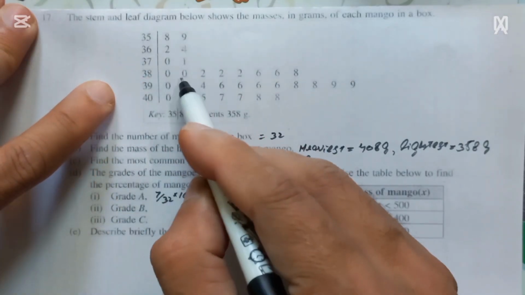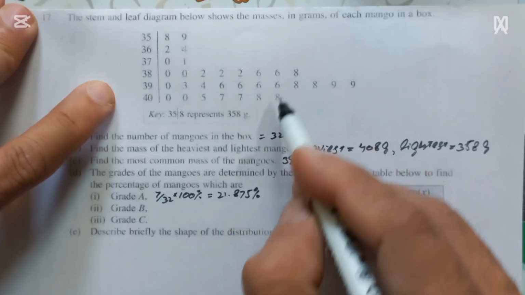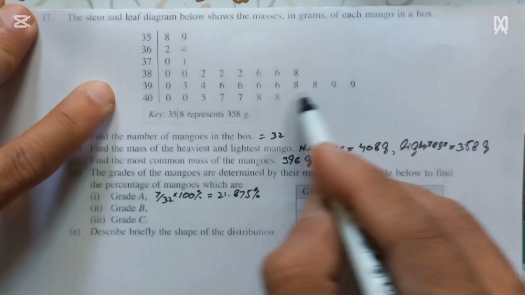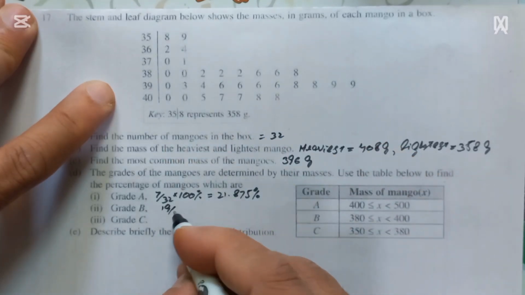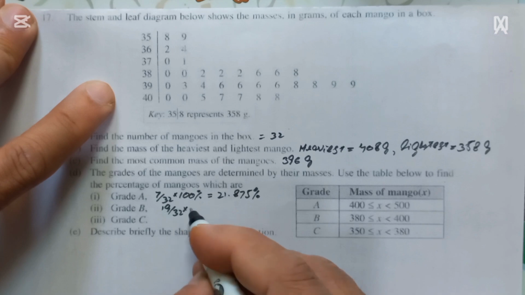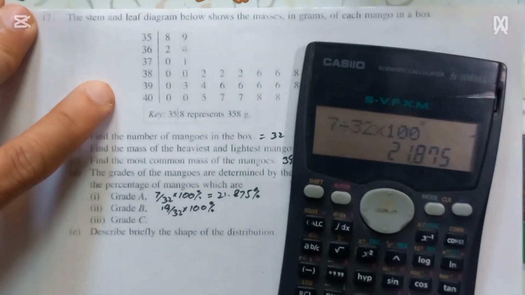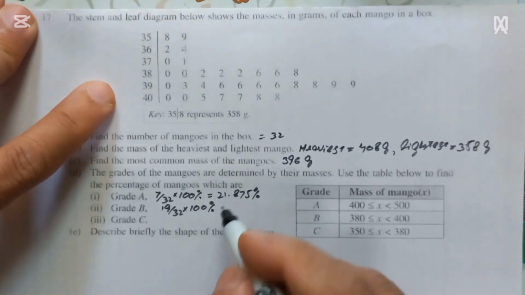Grade B's range is from 380 to less than 400. So 1, 2, 3, 4, 5, 6, 7, 8, 8 twos are 16, 17, 18, 19. So 19 numbers are there. Total are 32 multiplied by 100%. Solve it on the calculator: 19 by 32 multiplied by 100%. This will be 59.375.